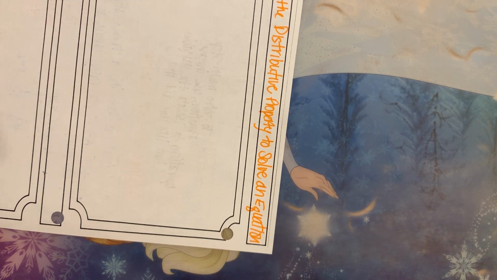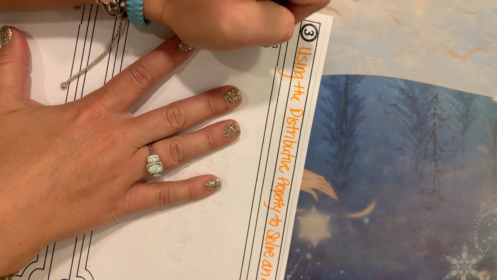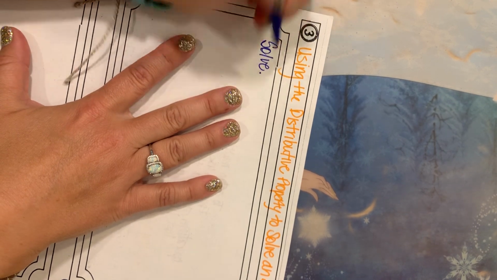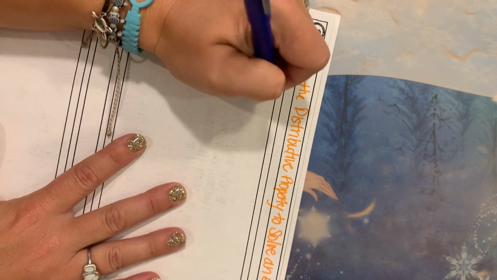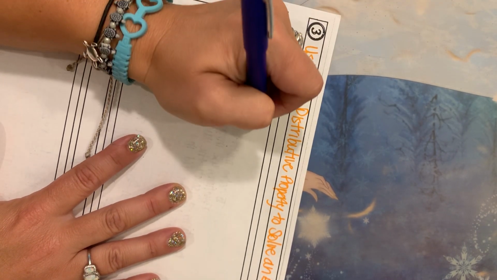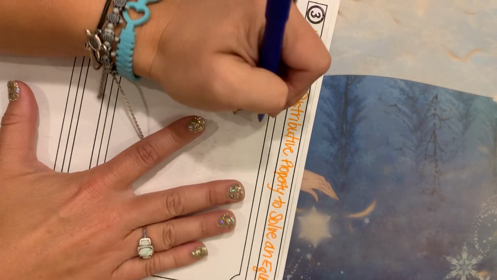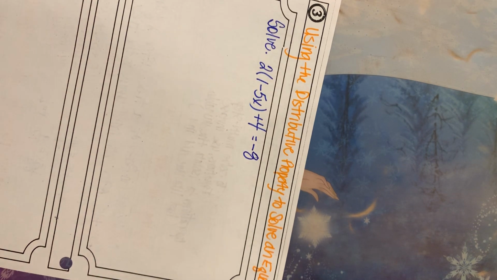Okay, so now it says to solve 2, and then it has parentheses 1 minus 5x, plus 4 equal to negative 8.